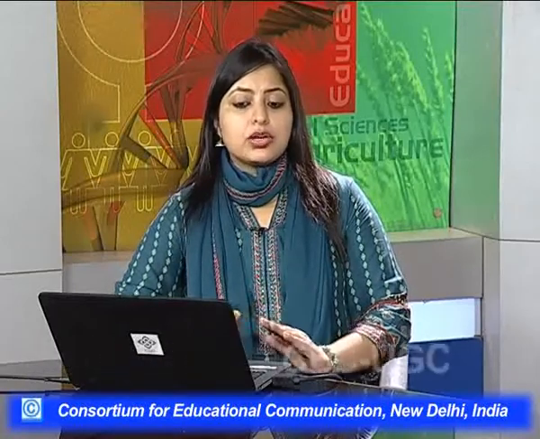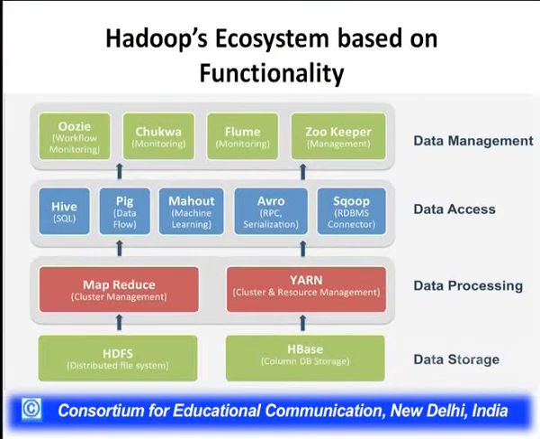So let's have a look at the Hadoop ecosystem on the basis of functionality. For data storage, we have HDFS and HBase, which we will be discussing today. Then for the processing part, we have MapReduce and Yarn. Yarn is the latest version, which was added in Hadoop 2.0. It is for cluster and resource management.